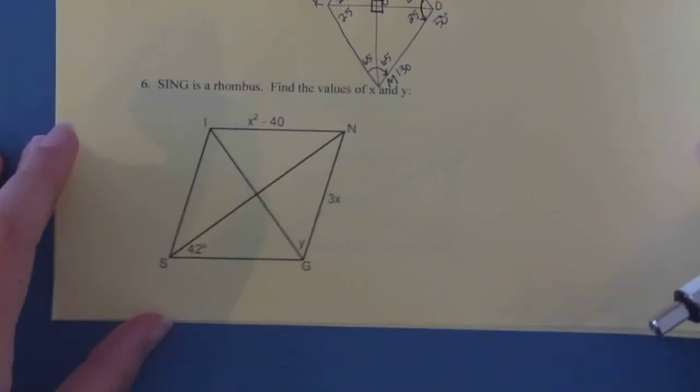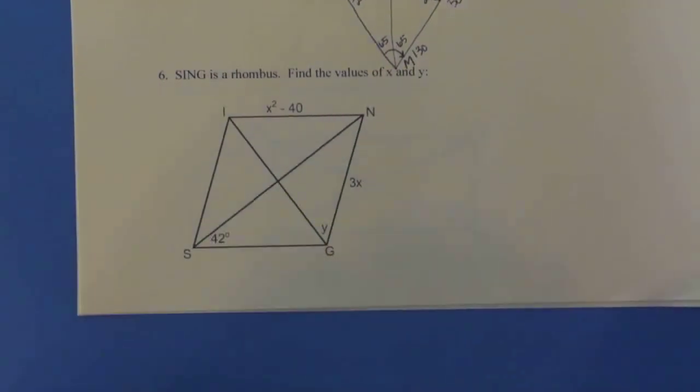Okay, let's move on to number 6 here. Sing is a rhombus. Find the values of x and y. Whew. All right. Well, I know you can figure out y for sure. Solving for x would probably be like a bonus question if I had this on a test. It would be like extra credit because it's going to involve some Algebra 2 skills to solve for x.